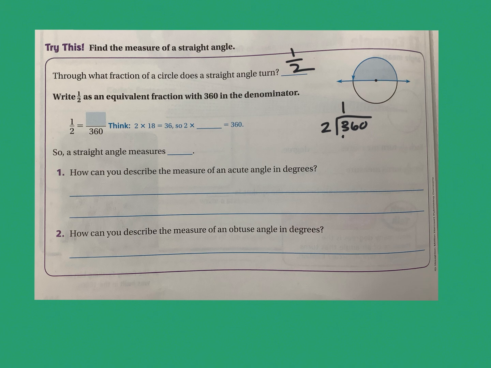2 goes into 3 once. 2 goes into 16 8 times, with none left over. I still need to bring down the 0, so 180. 2 times 180 is 360. So if I did 180 times 2 to get this, then I need to do 180 times 1, and that would be the measure of the angle, 180 out of the 360 of a circle. So the straight angle measures 180 degrees flat.